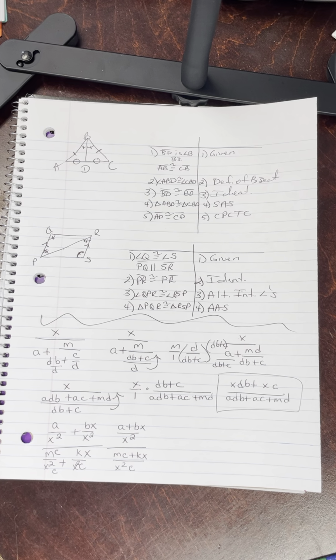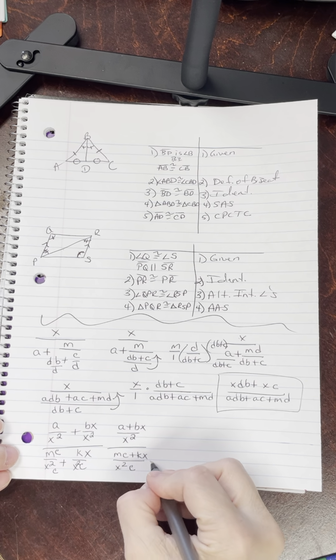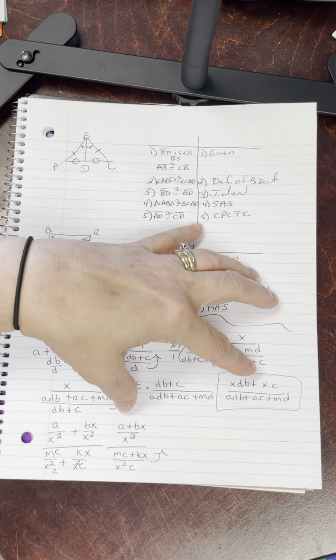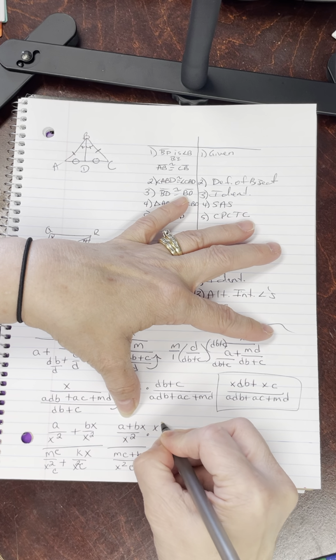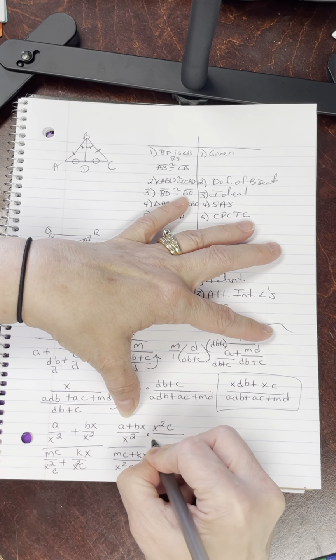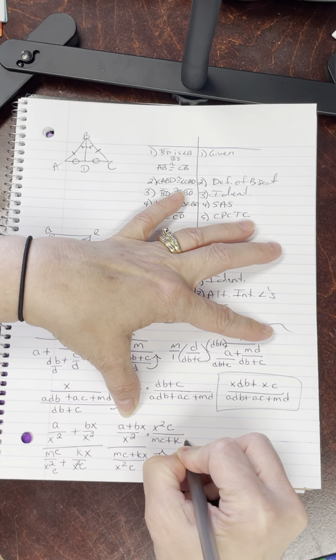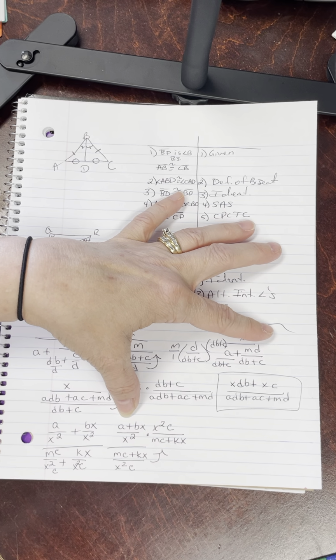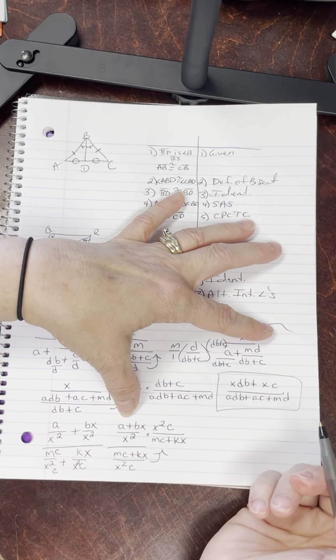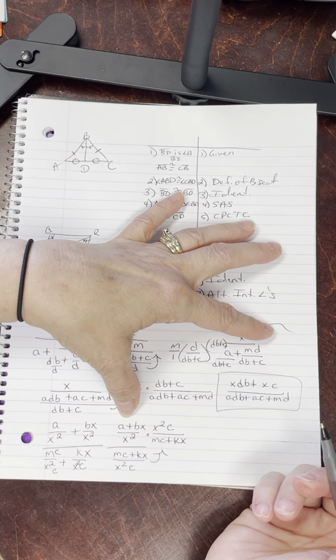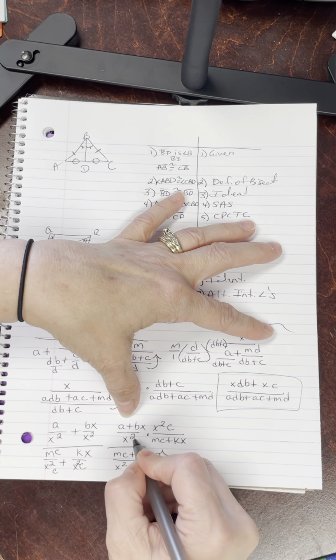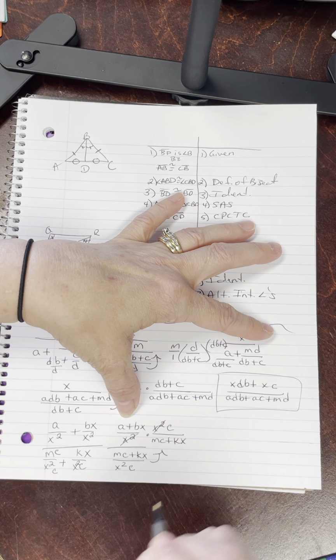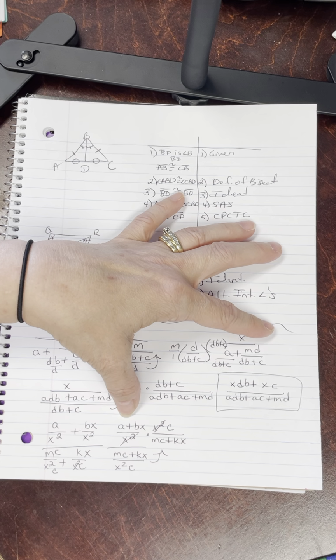Now we're down to fraction over fraction. So this is the bottom one. It's going to flip and multiply. So that's turning this into x squared c over mc plus kx. Now before I do this multiply, I look to see, can I make my life simple by canceling something out? Yes, I have an x squared in the denominator and in the numerator, so they kill each other off.